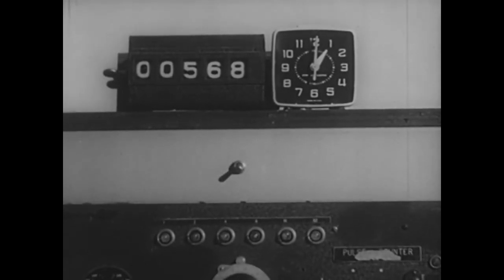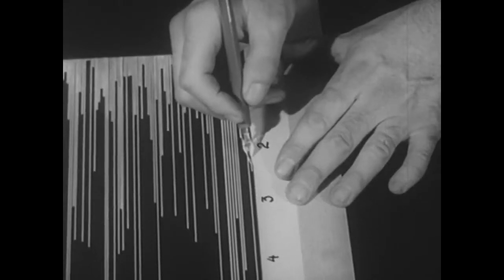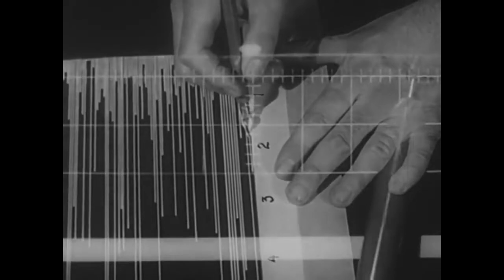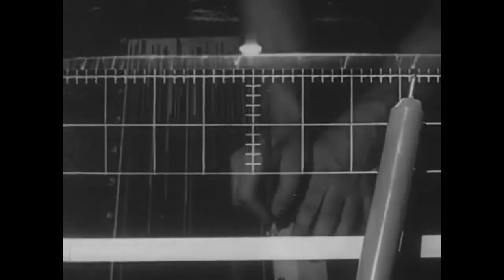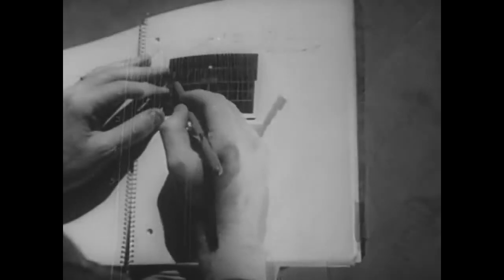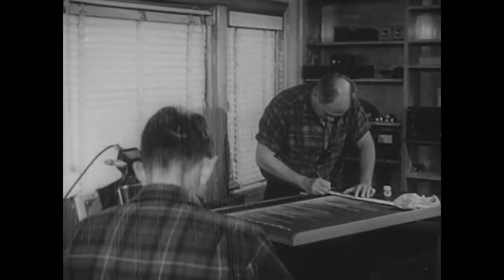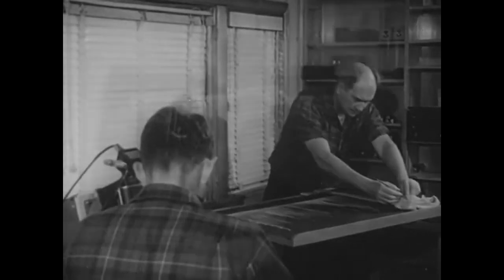568. 2.40. Okay. 1.65. 3.60. Okay. Okay, here's another one. 0.65 microseconds. 0.85. Okay.